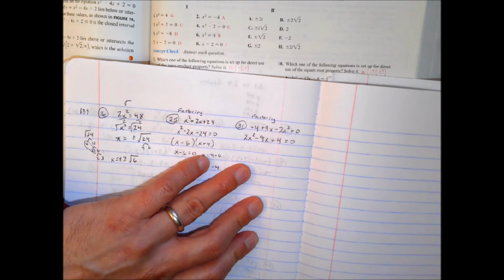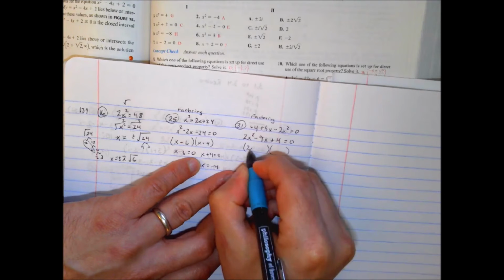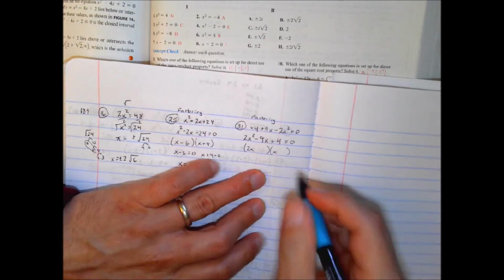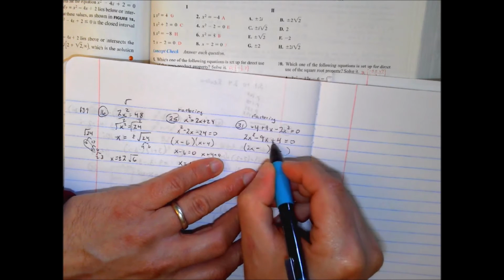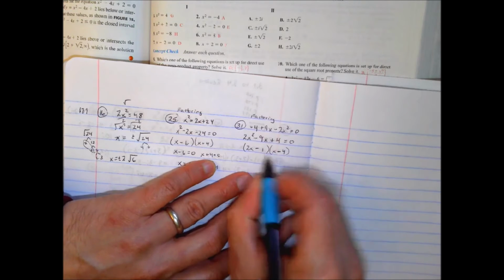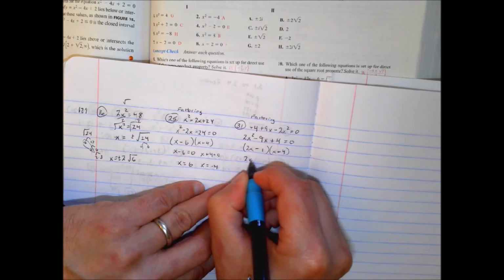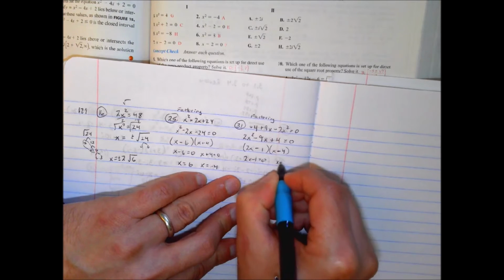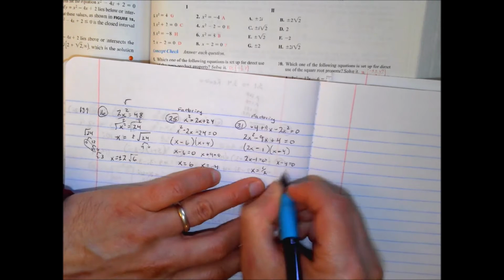Now we're ready to factor it. So 2x times x gives me the 2x squared. It's going to be a negative times a negative to give me a positive, and add to be negative. And 4 and 1 would give me the negative 8, and negative 1 gives me negative 9. So I set them equal to 0, and I get x equals 1 over 2, and I get x equals 4.